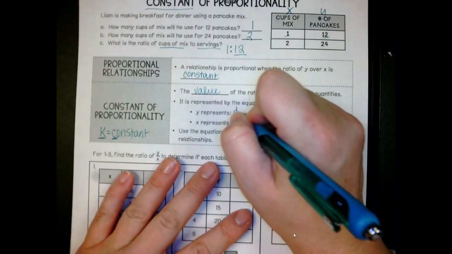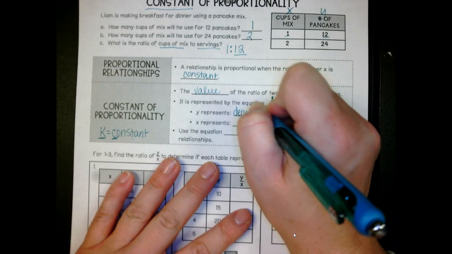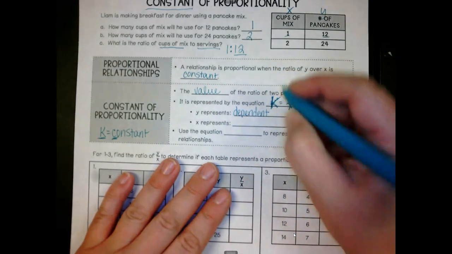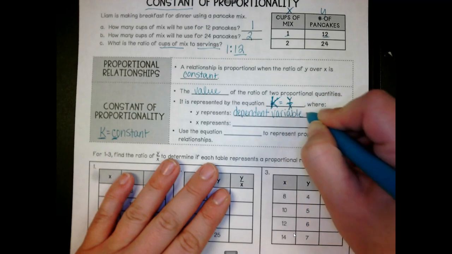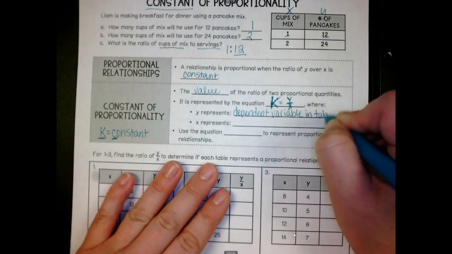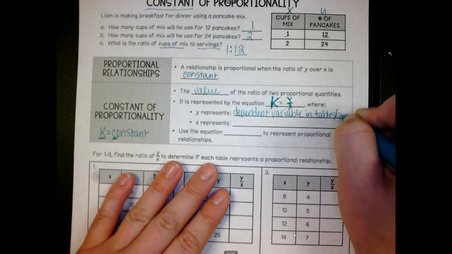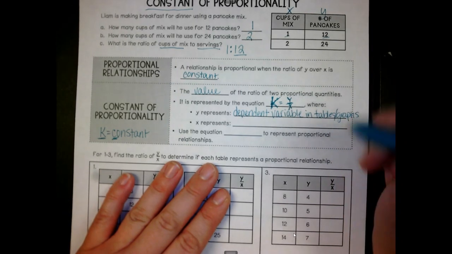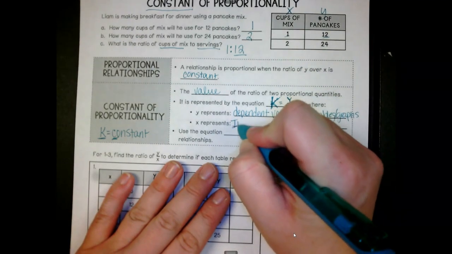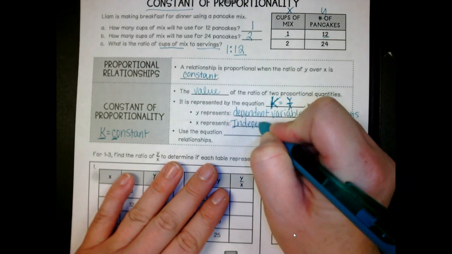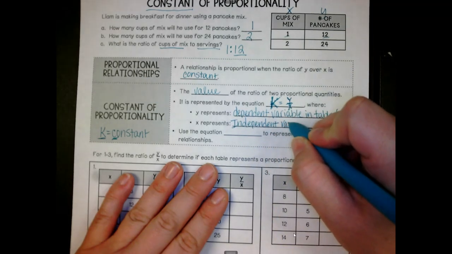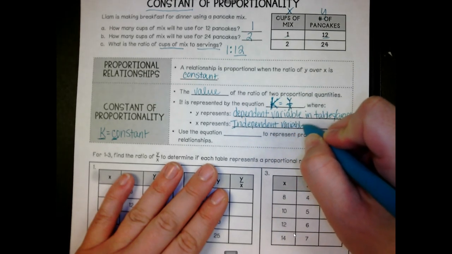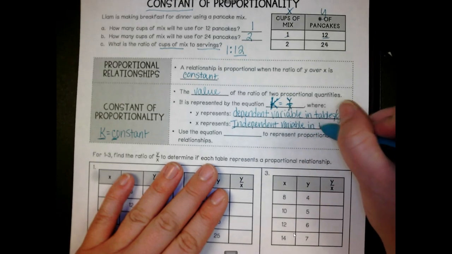Y is dependent, and x is the independent value. What's the difference between dependent and independent? It depends on something.